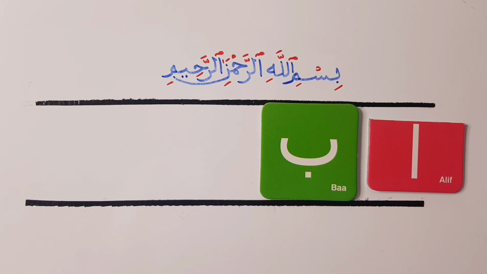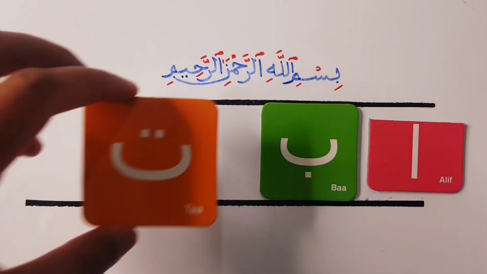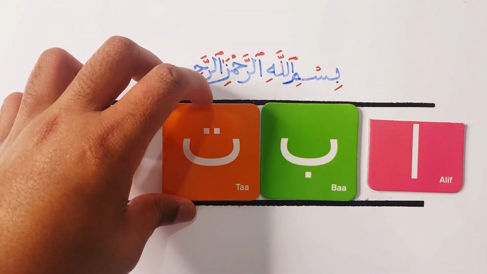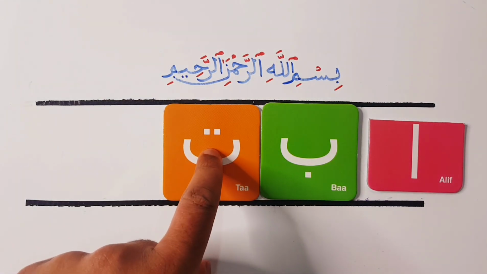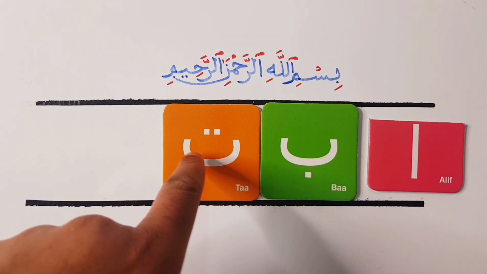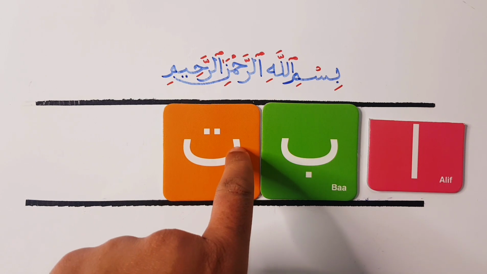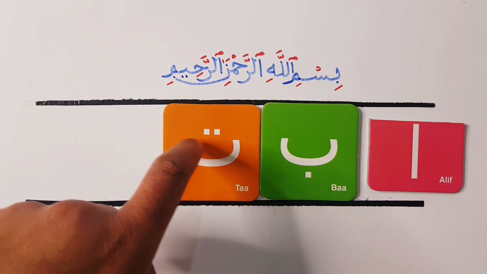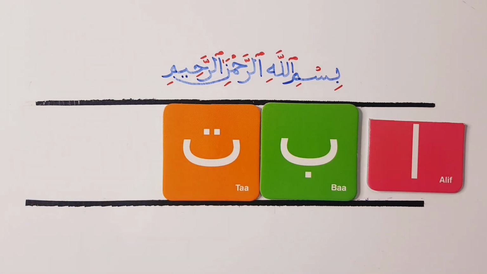So after ba, the next letter is ta. The next letter is ta. Notice how the shape is exactly the same as ba. It's written exactly the same way. Only difference is it has 2 dots at the top. So we're going to say this letter 5 times. You need to repeat after me.